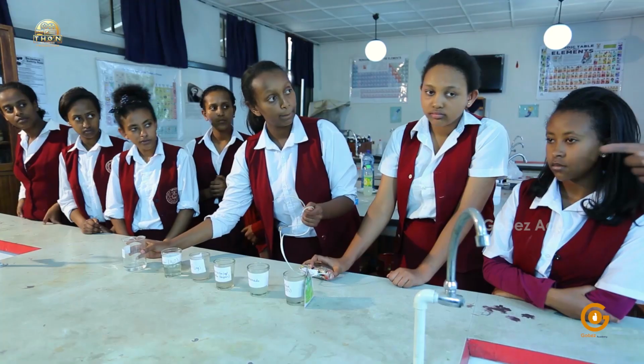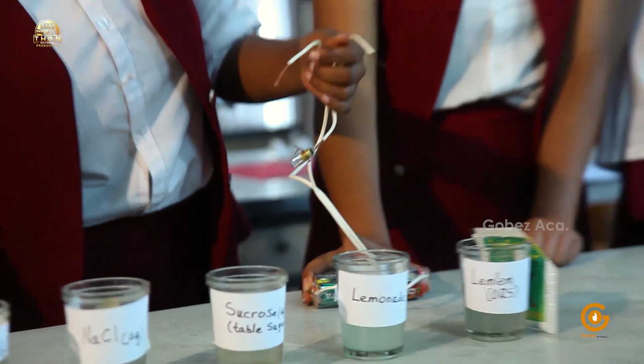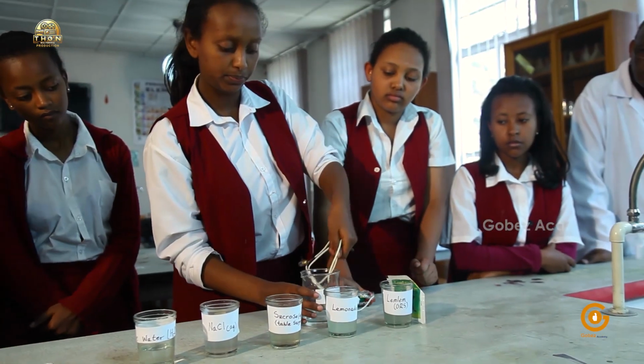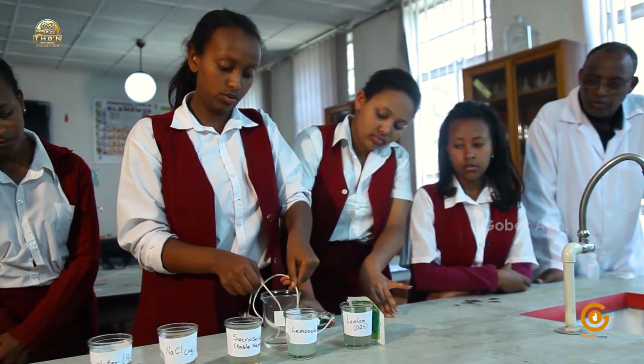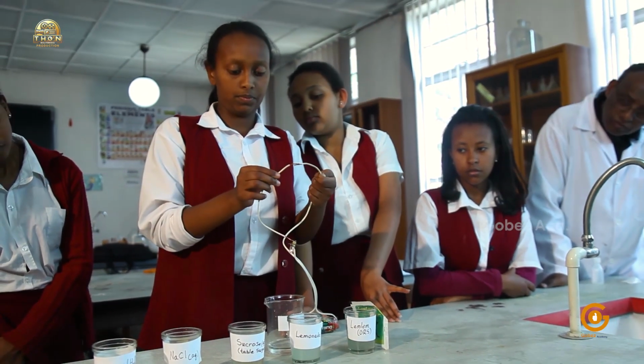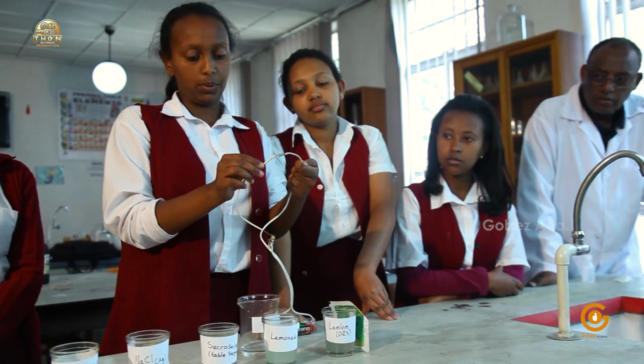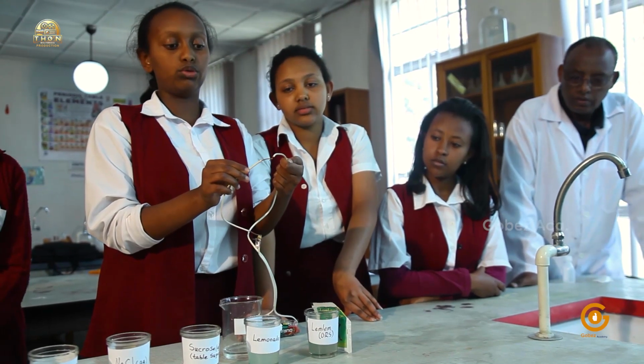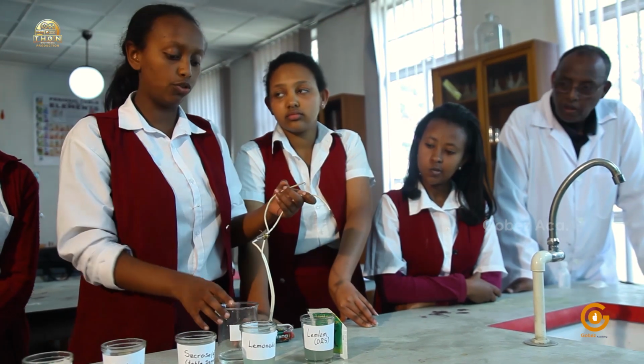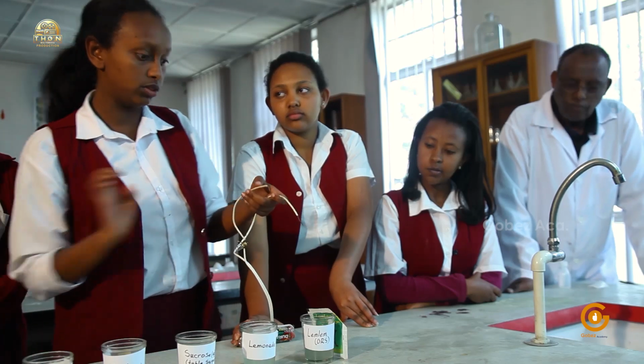Could you check if the bulb is working properly by connecting the wires themselves? Yes. When we connect it, the bulb works. It still functions. So the fact that the bulb hasn't lit so far is from the nature of the compounds themselves.